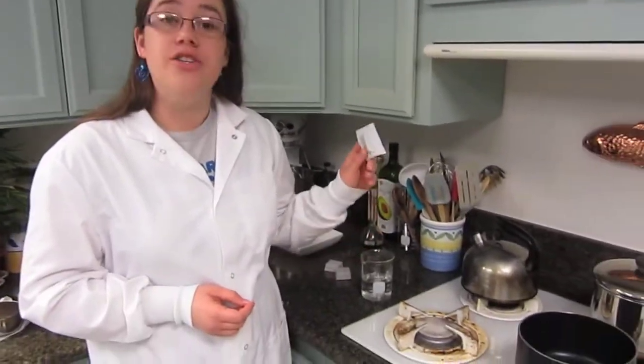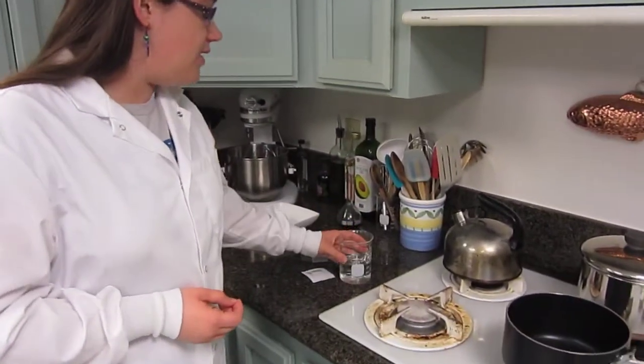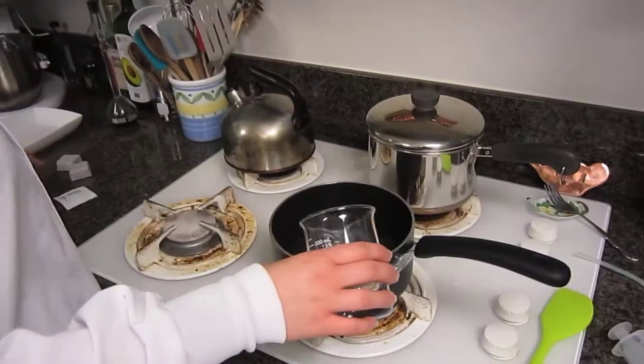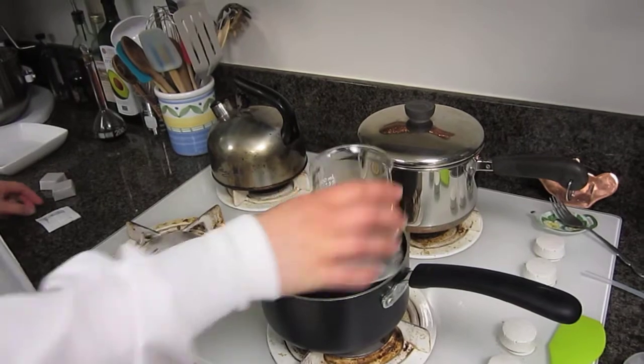Now I will demonstrate the process of agar-agar jellification. So for this, I will take 175 milliliters of water, place it in a pot, and add 2 grams of agar-agar.